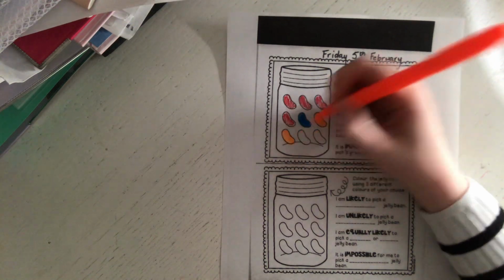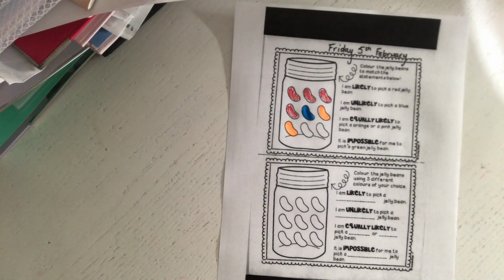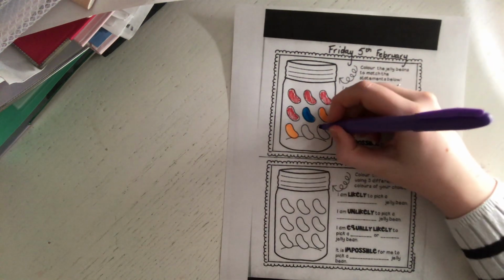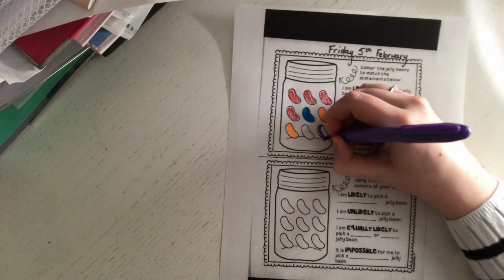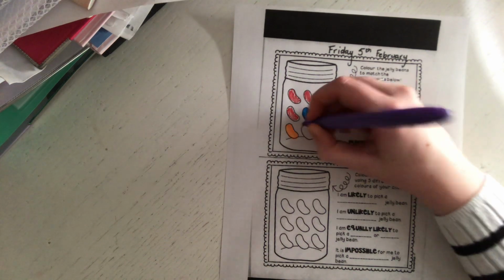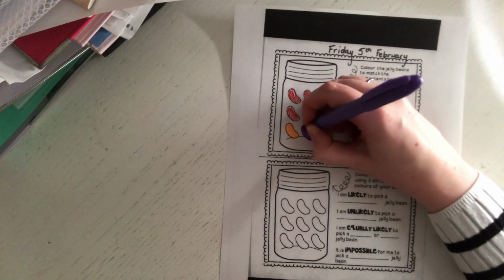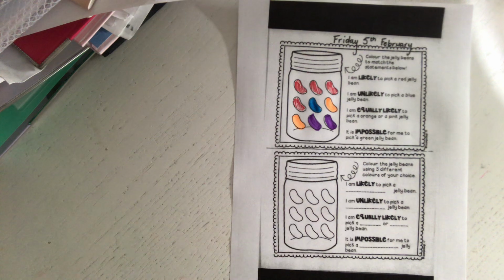And I'm going to colour in, it says in the question too, that they're equally likely for orange and pink. I don't have any pink unfortunately in my house. I do have purple, so just for my question I'm going to colour it in purple. And then the last statement says, it is impossible for me to pick a green jelly bean. And that's because there aren't any green jelly beans at all in the jar.